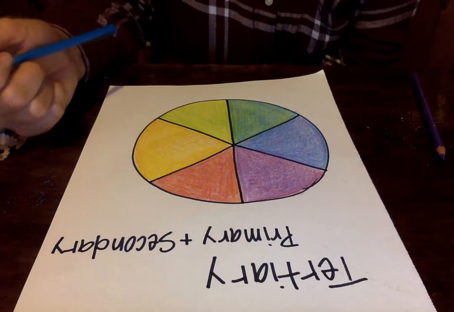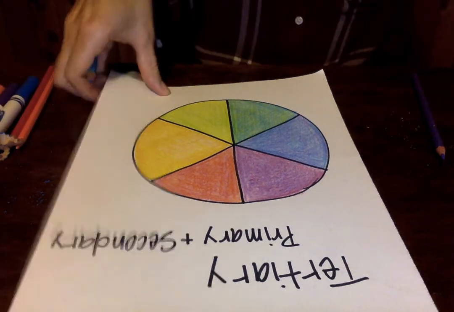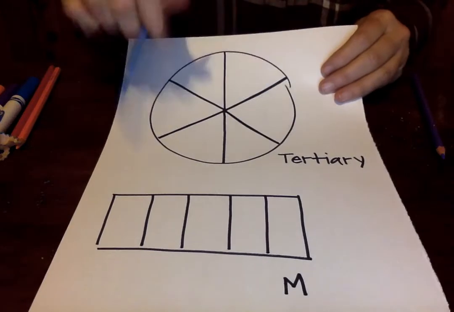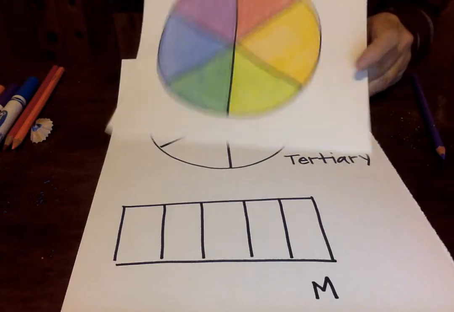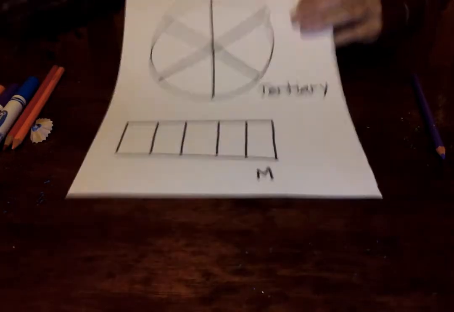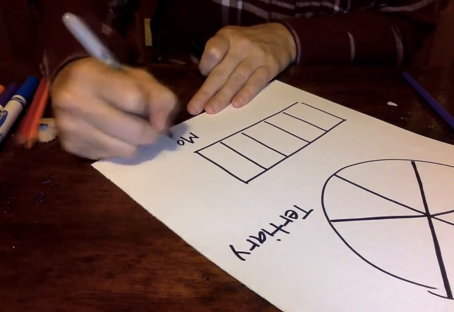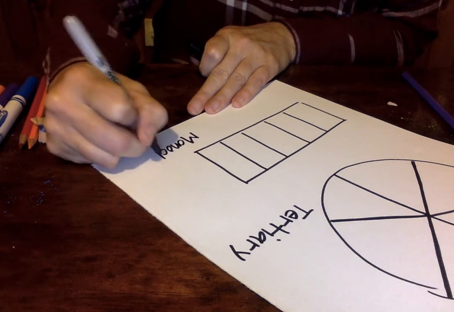more variation between them. Okay, so your first circle should be a tertiary color wheel. I just did it on separate paper for you. Okay, then our next relationship has to do with value, one color, and that's called monochromatic.